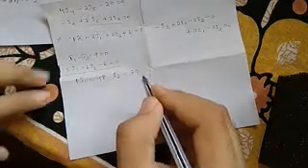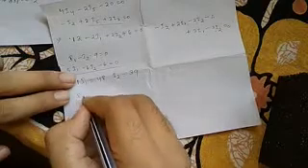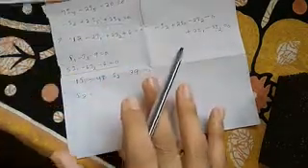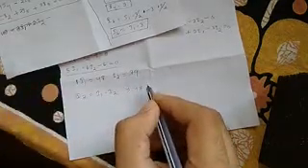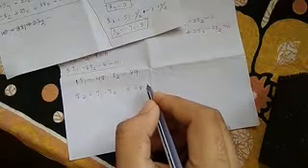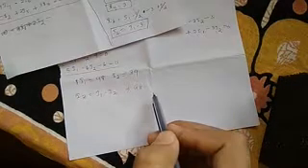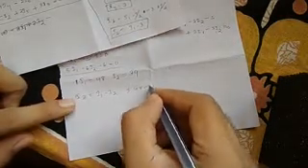So I3 is I1 minus I2, 48 minus 39, which is equal to 9.